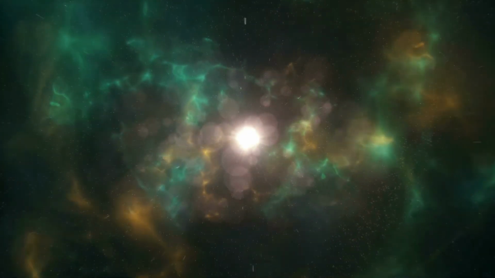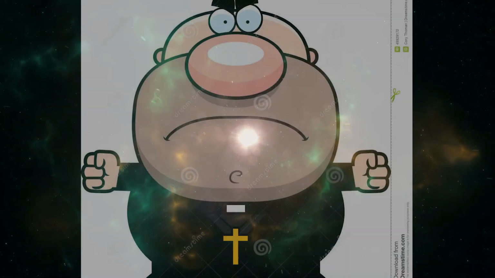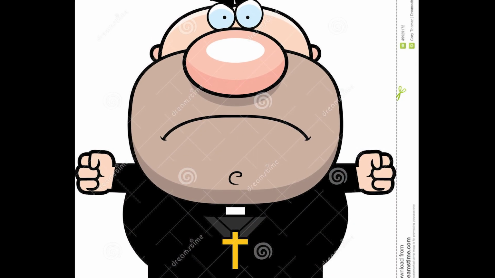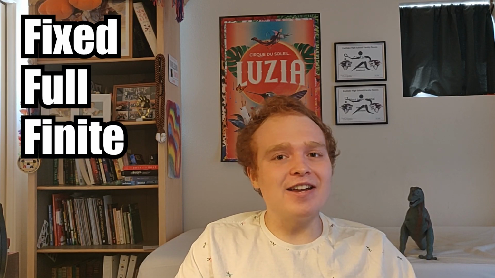Interestingly, each sphere also has its own prime mover which it is inspired by. Not super important, but something that you might not expect given what we have already gone over with Aristotle. Now, lastly, Aristotle's universe was eternal and had existed forever. Again, it could never not exist because it's impossible for something to come into being out of nothing. This later caused problems for the church trying to Christianize Aristotle. And there you have it, fixed, full, finite.